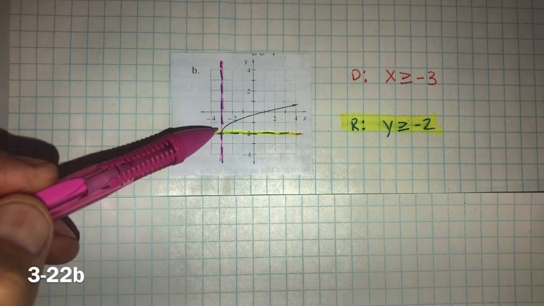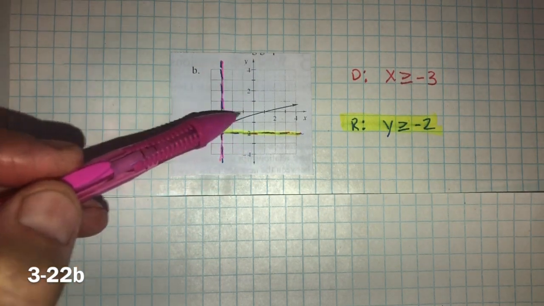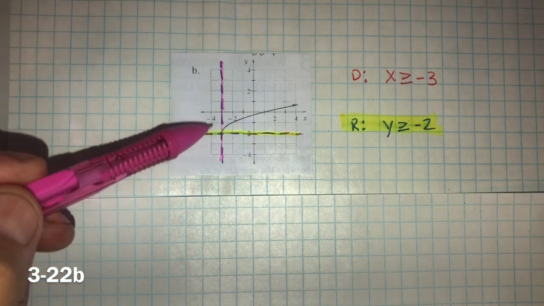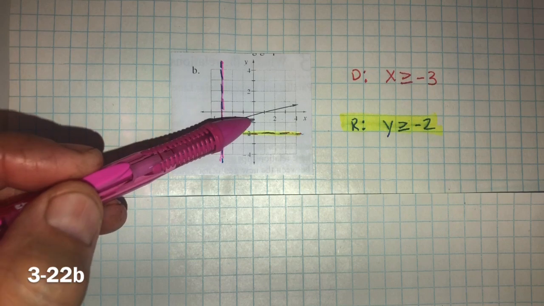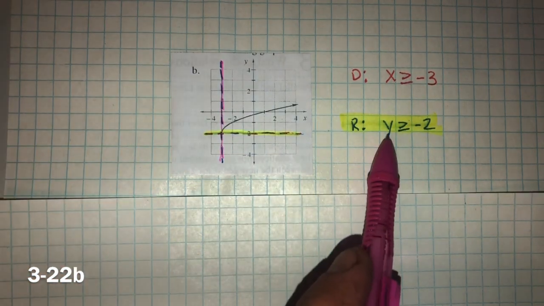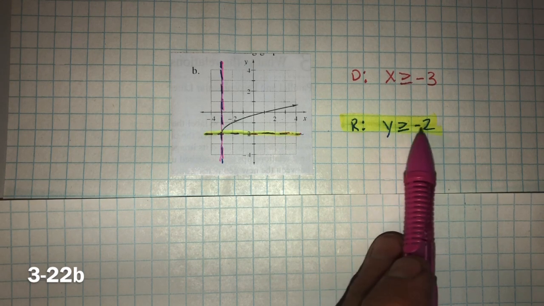The y values, you can see that it's going up on the y-axis from here, but it's not going below it. So the y values have to be greater than or equal to -1, -2. So here's -2. So y, or the range, is greater than or equal to -2.